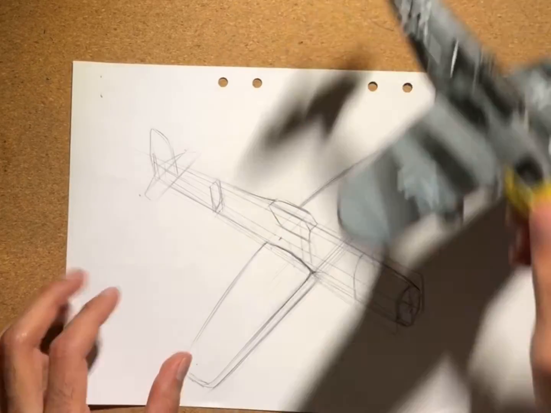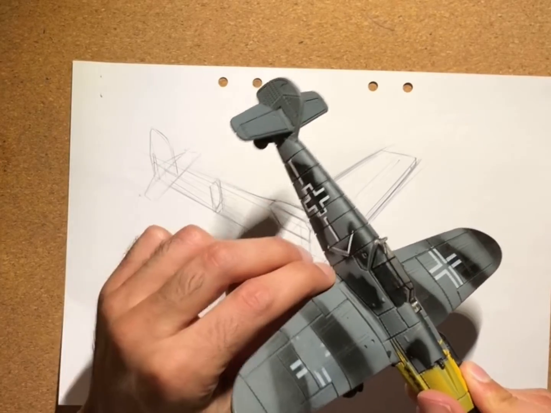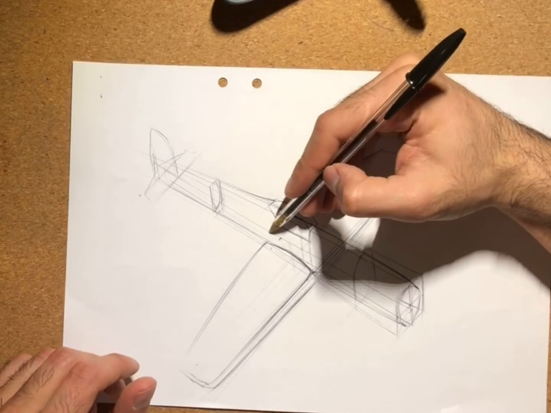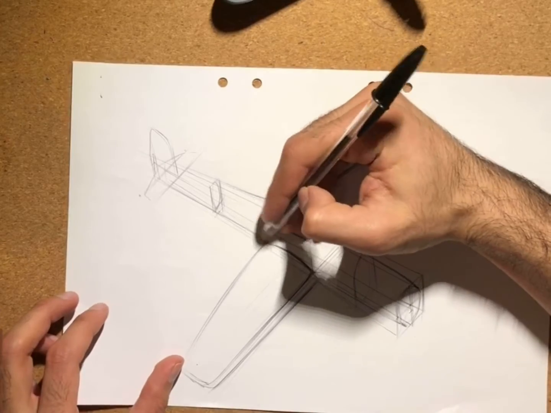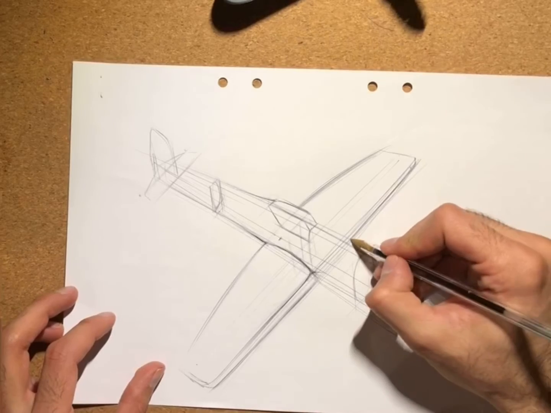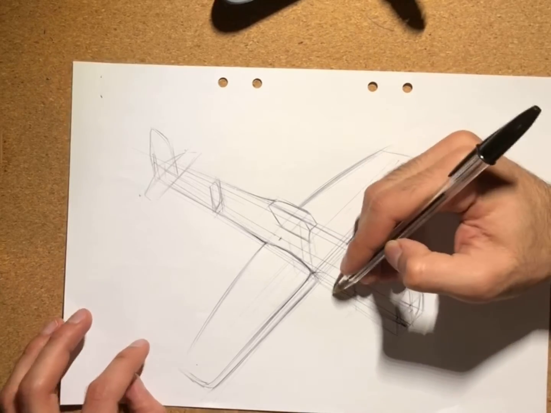What is important here is that the wing actually meets the bottom line, not the middle of the airplane. So if you remember, this line was our mid line and this line was our end line or bottom line. And then it's better to just connect it to this. This gives us a very good preview of how they look.